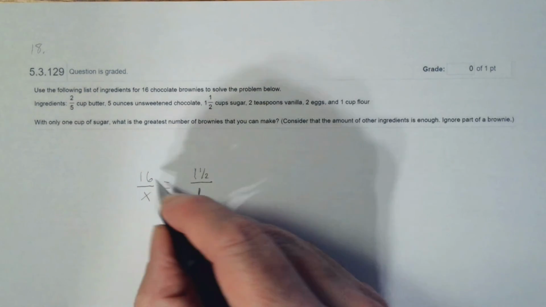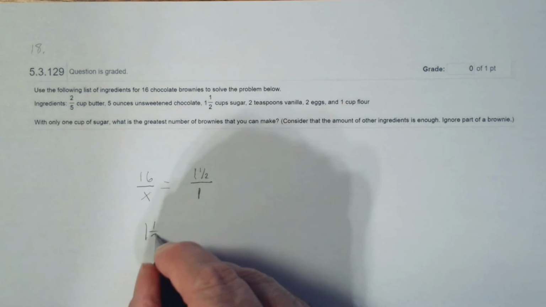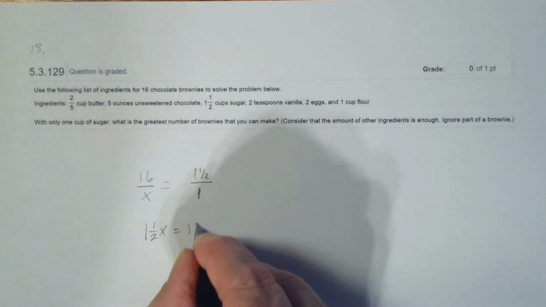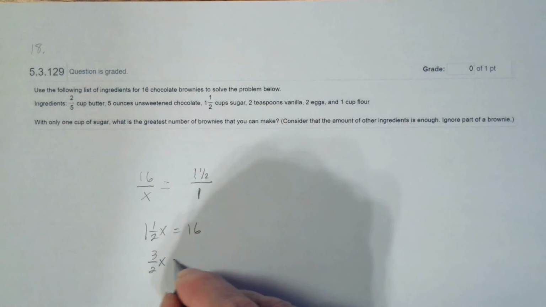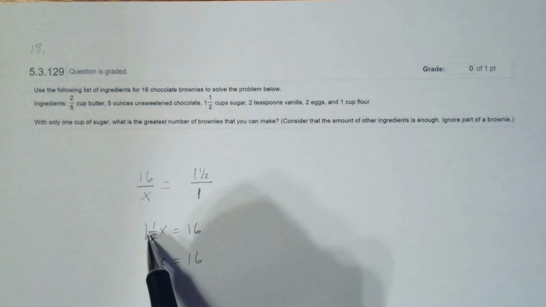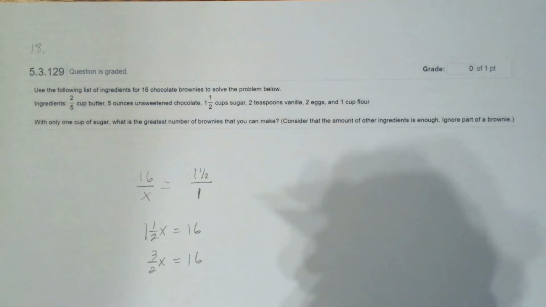So we can cross multiply here. I'm going to go this way first. 1.5 times X is equal to 16. And normally we want to write that as an improper fraction. So basically I did 1 times 2 and I added 1. This is equal to 3/2.